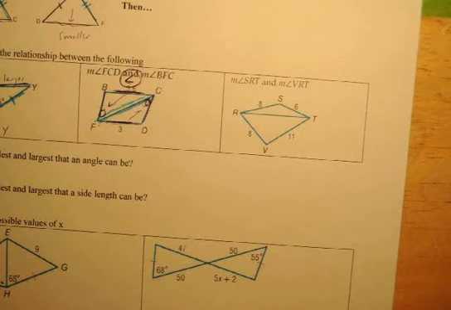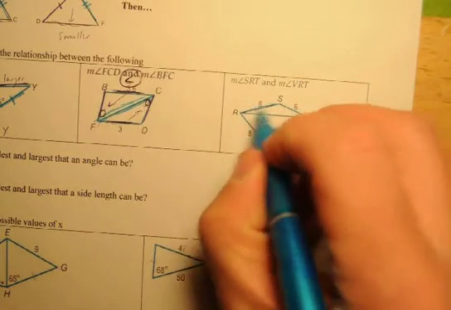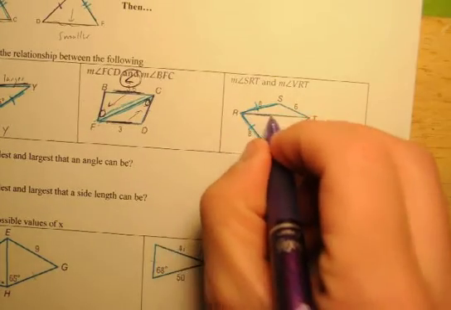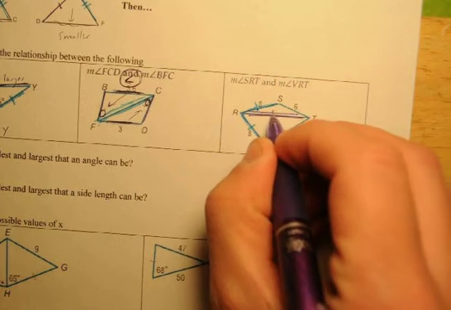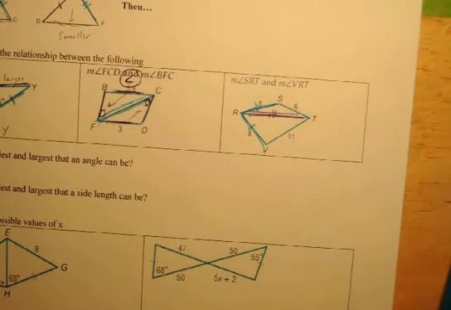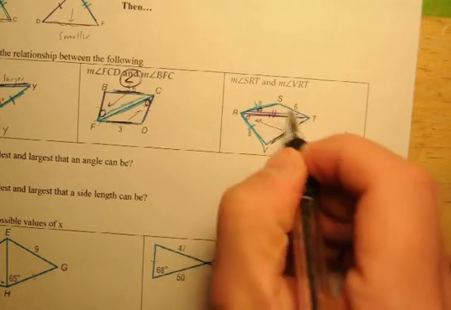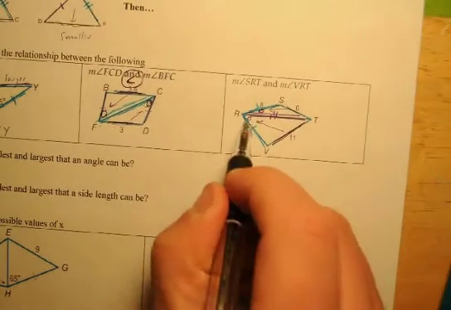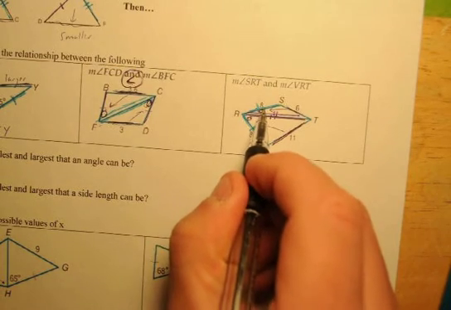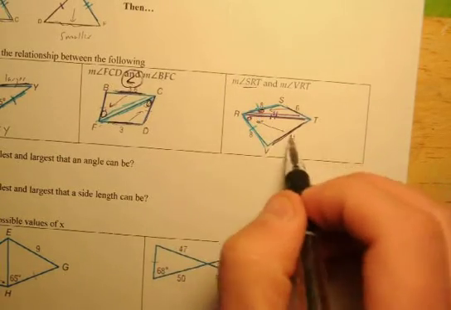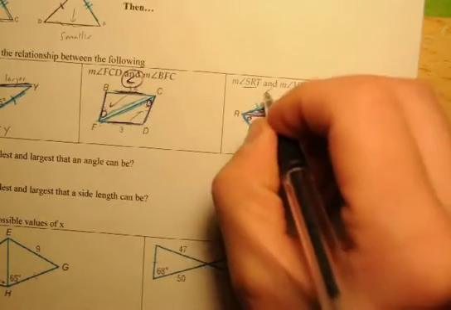Alright, this will be the last problem, and this one is more obvious by the picture, but let's run through it. 8 is congruent to 8. This side here is shared with this side here, which sets up the hinge. How does this compare to this? So obviously 11 is open wider than 6. So therefore this angle will be bigger than this angle. So angle SRT is less than angle VRT. So we could use less than again for that one.